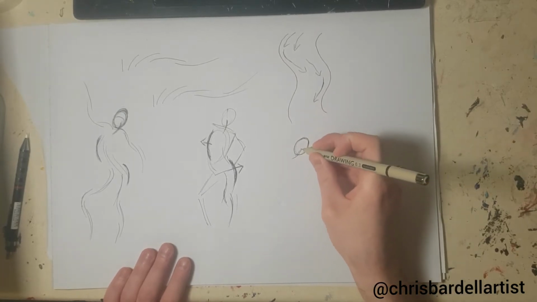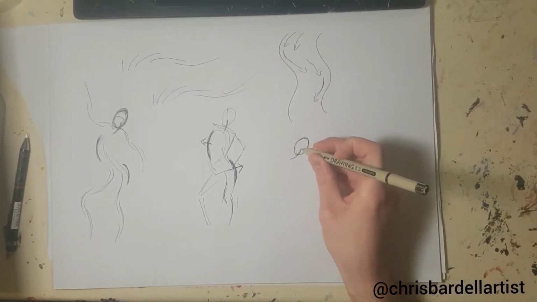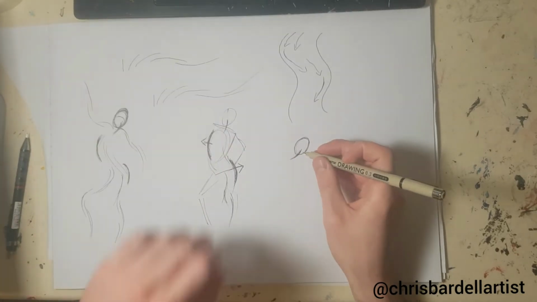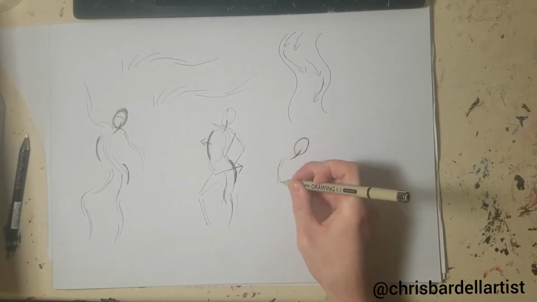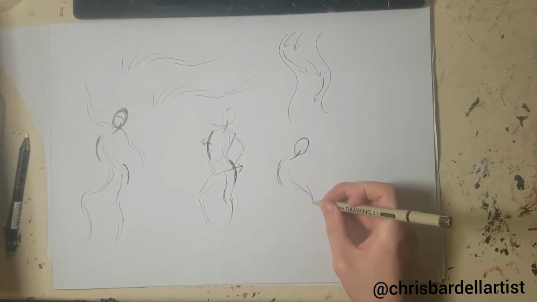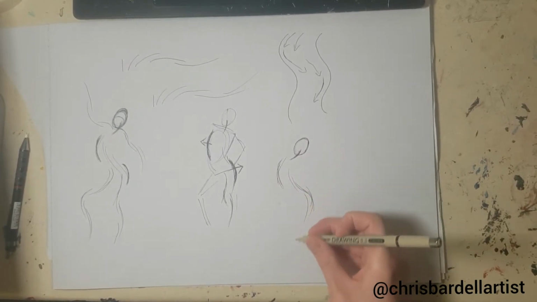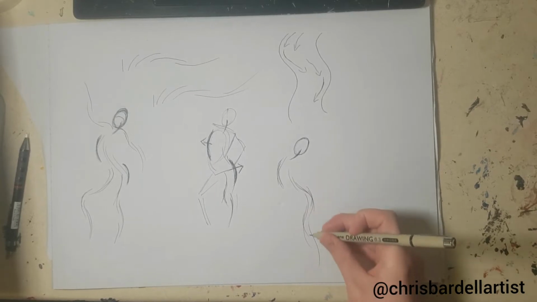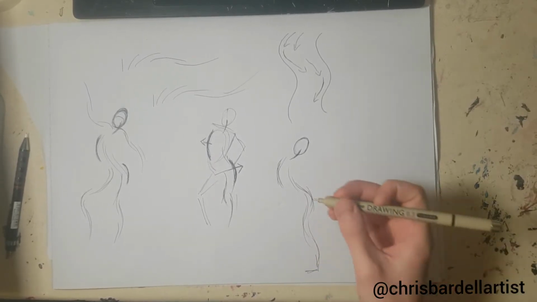So again, feeling what way the head's tilted, what way the neck's moving. It doesn't matter how many lines you do, you're just really feeling the pose.